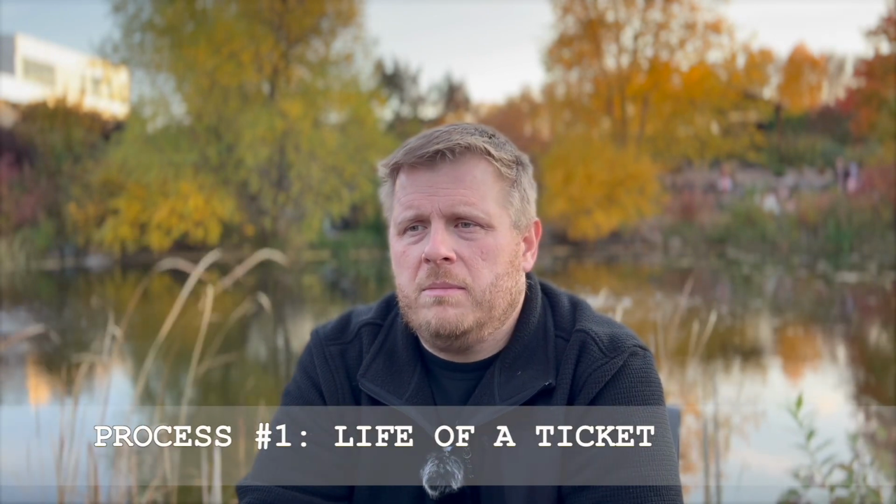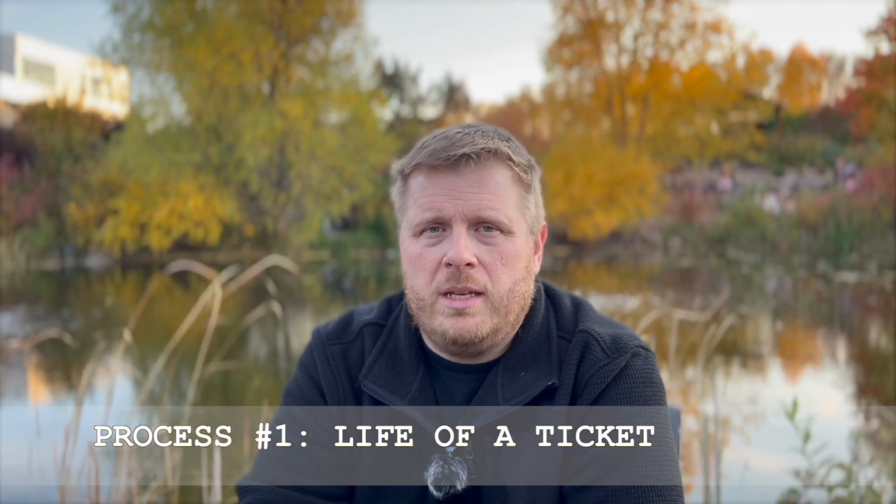So the first process is life of a ticket, right? How is the ticket born? How do you work a ticket? And how do you close a ticket, right? It's basically that piece there. It could be a flow chart, it could be a number of different things, but the idea is that even if you don't have a PSA and you're managing tickets through Outlook or some other fashion, an Excel spreadsheet or something like that, there's still a process that should be followed on every single ticket. So that's process number 1.